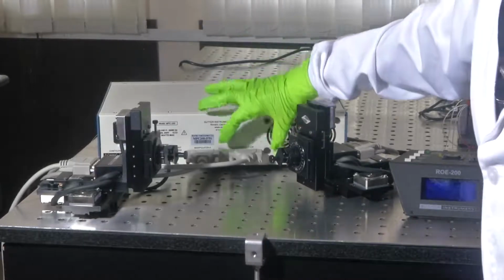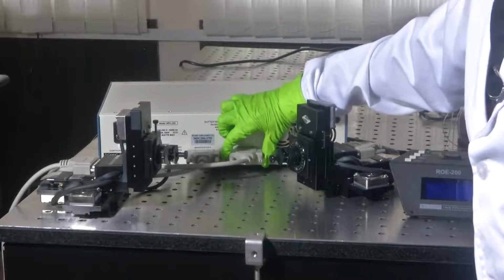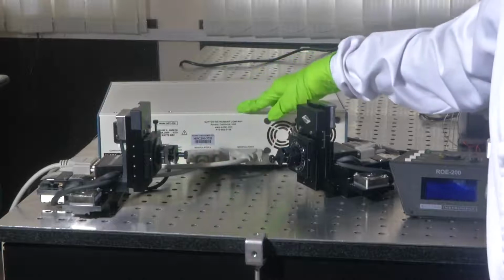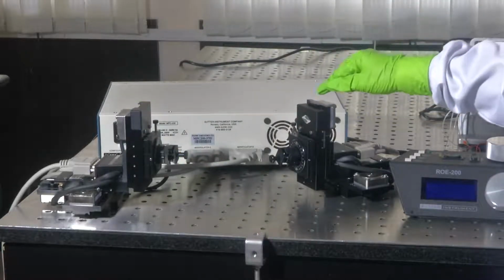So, these are the DB25 connectors which are connected for communication between the main unit and each of the manipulator arms.